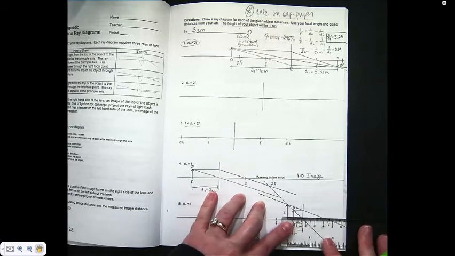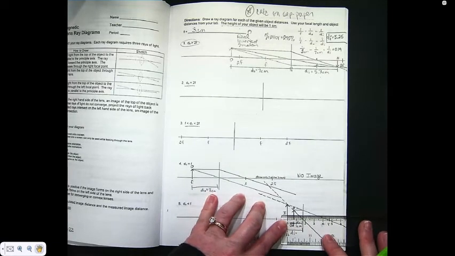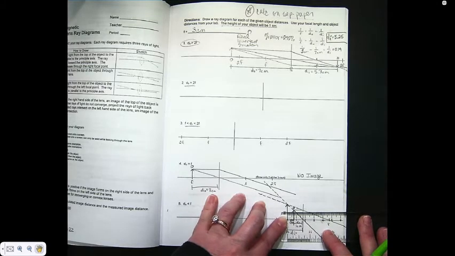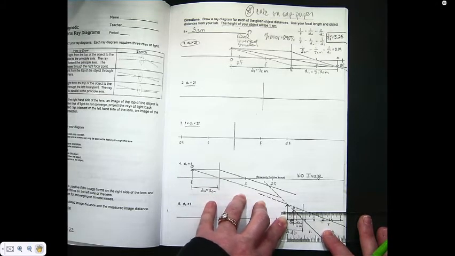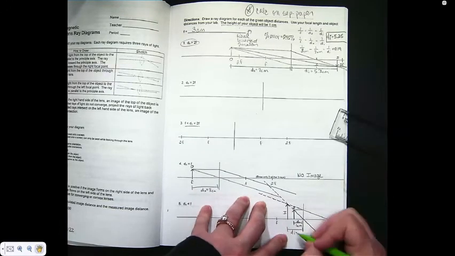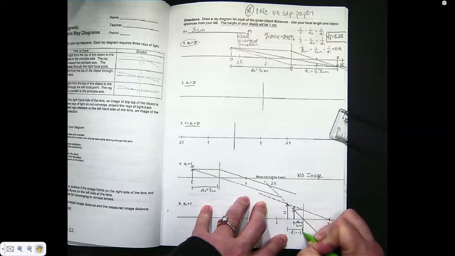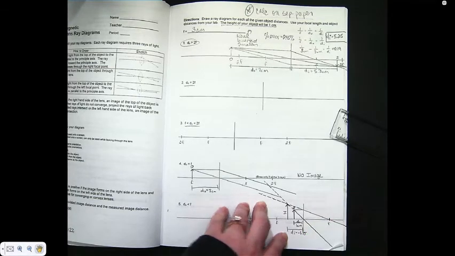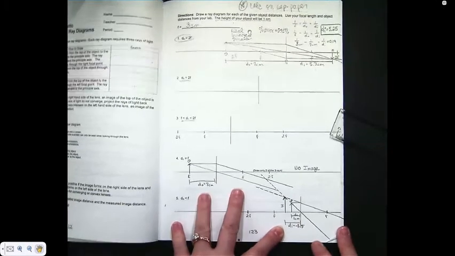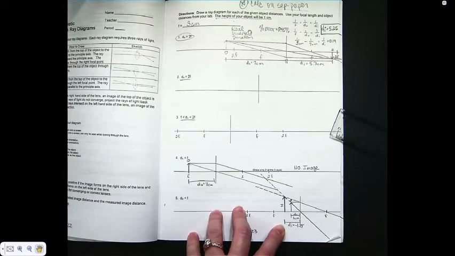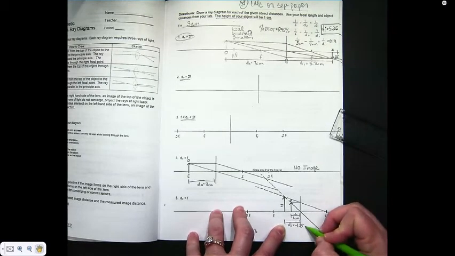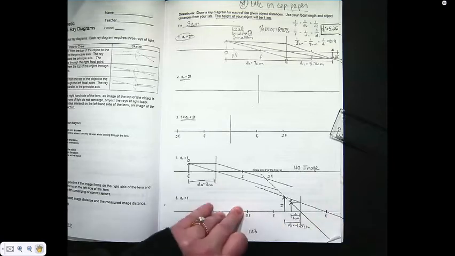I can measure from that image to the plane of the lens, which is 1.75. So that's going to be negative 1.75, because when the image ends up on the same side of the lens as the object, we're going to call that a negative image distance.